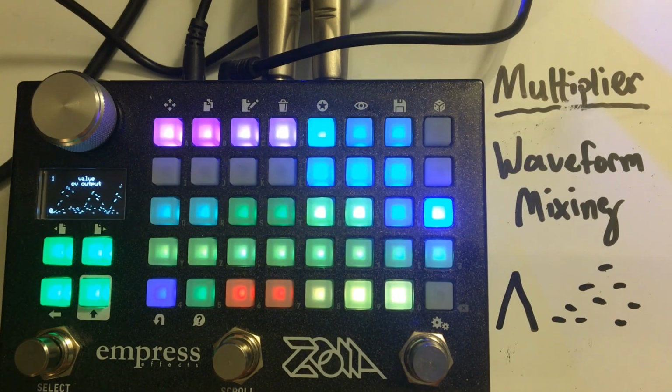But the takeaway is that the multiplier is this hub that can be used to control so many different CV interactions. And so, it may be a little bit mystifying at first, but I really think that if it's a module that you haven't explored much, you should start looking at different ways to use it.